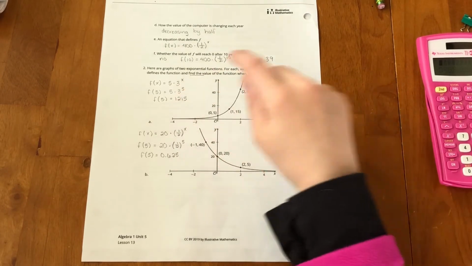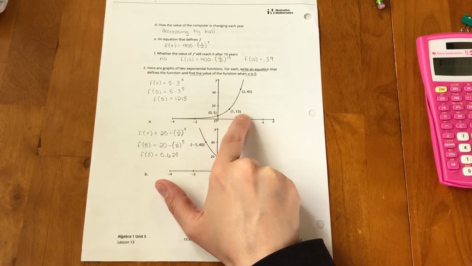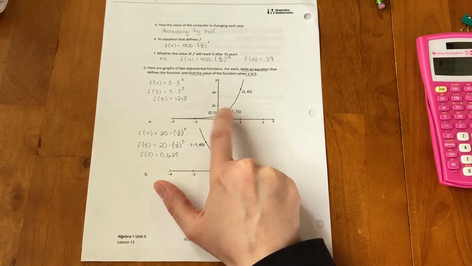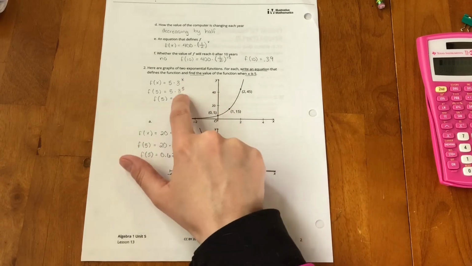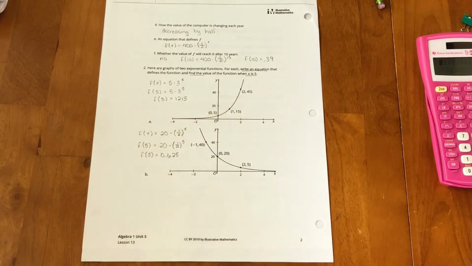If I look at this example, from 0 to 1, I increased from 5 to 15. Well, what would I have to multiply 5 by to get to 15? That would be 3. So that's what tells me that my increase rate is 3. It went up 3 times as much.